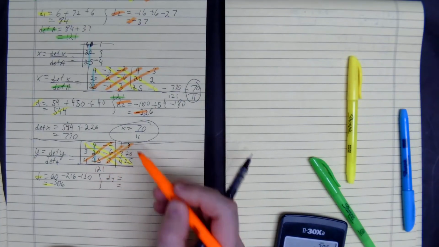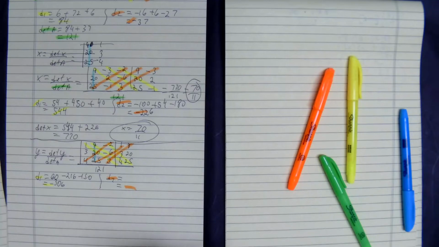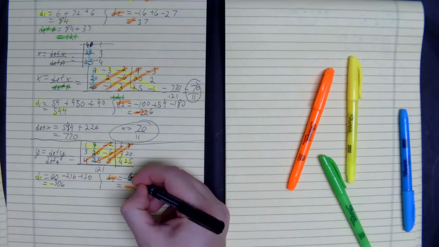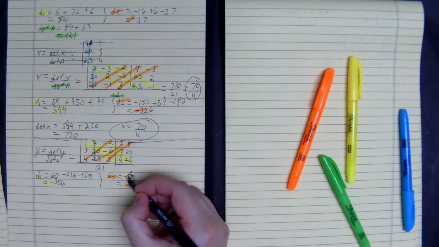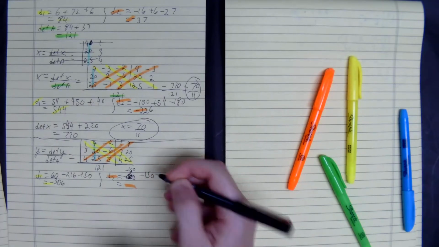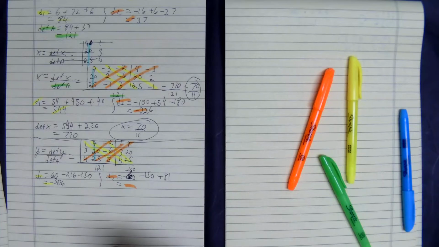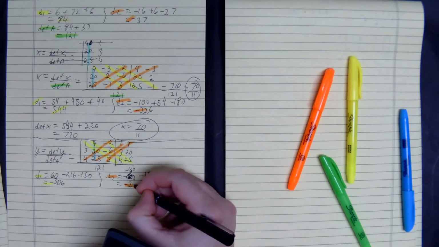Diagonal 2, 4 times this, this, this. So 4 times 6 times 20 gets you minus 120. 4 times 20 times 2 gets you negative 160. It's a negative 160 right there. Then we have 25 times 6, minus 150, and then 3 times 9 gets you plus 81. So negative 160 minus 150 plus 81 gets you minus 229.